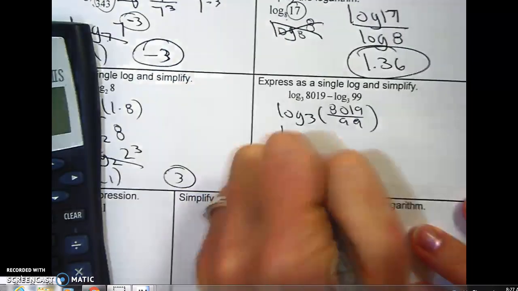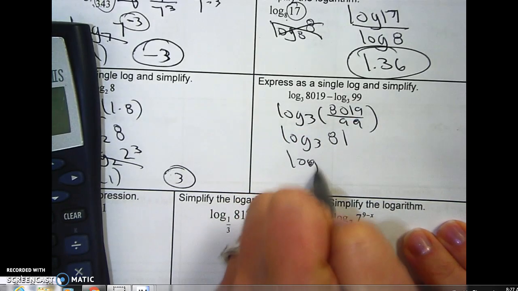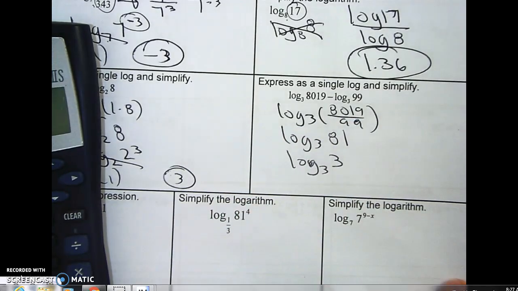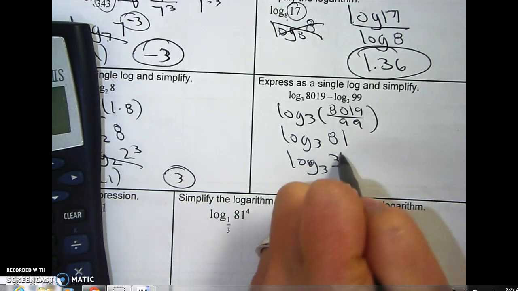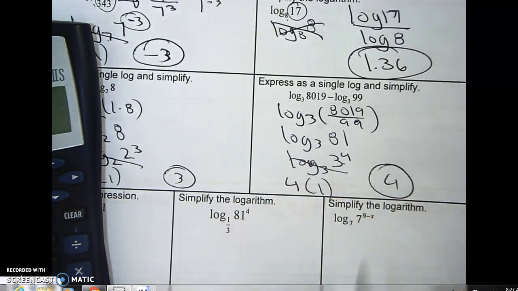81. Make sure the bases are the same. If you don't know what it is, use your calculator. 3 cubed, no. 3 to the 4th, yes. Little turns big, that turns 1, and now we're at 4.